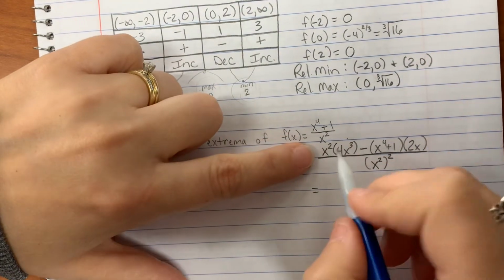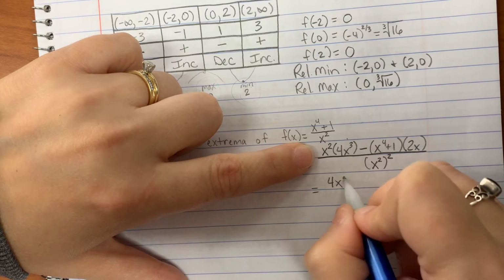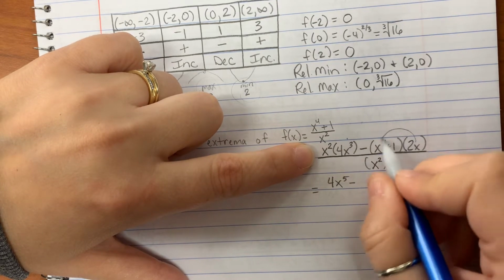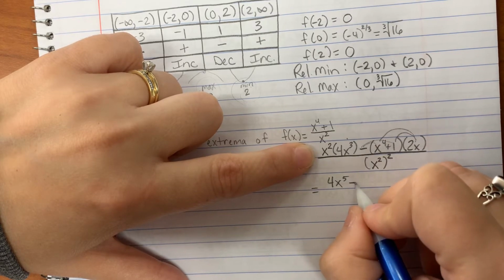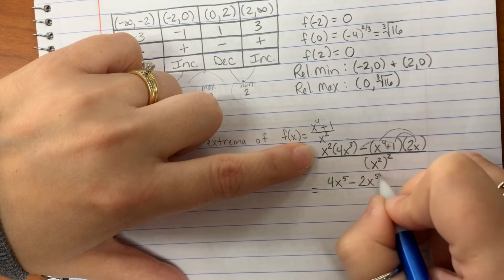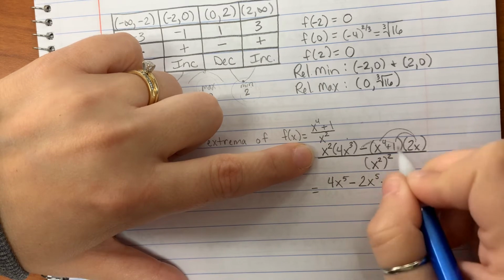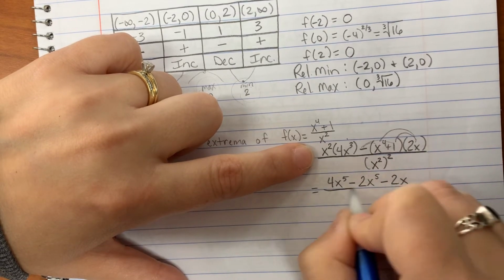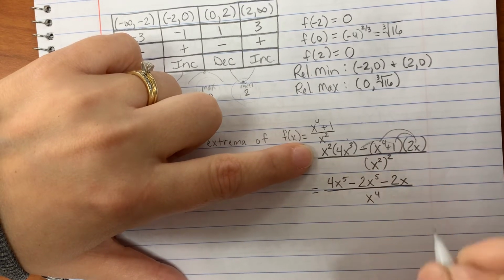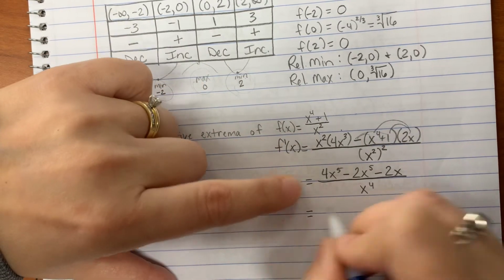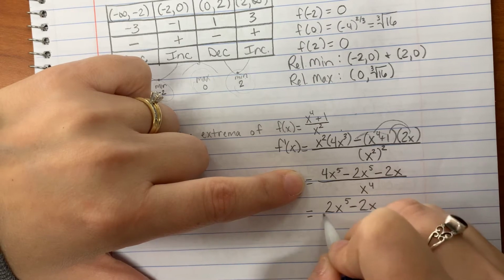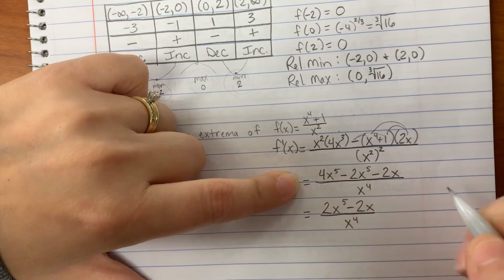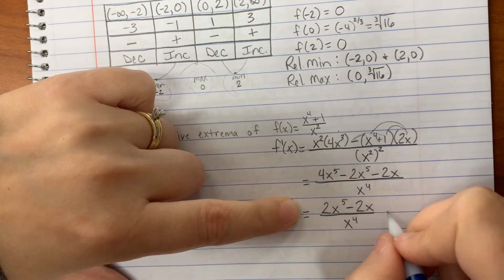So now I'm going to simplify this. This would be 4x to the 5th minus, distribute this and distribute that negative. So be careful there. So this is going to be minus 2x to the 5th and minus 2x all over x to the 4th. So really that means I have 2x to the 5th minus 2x over x to the 4th, which I'm going to simplify even more.